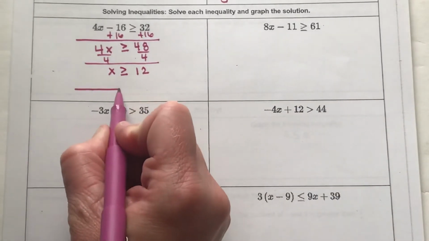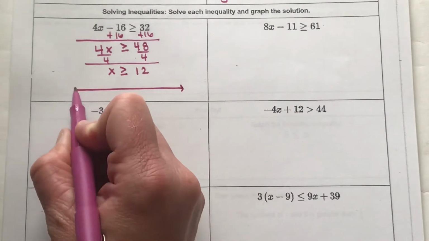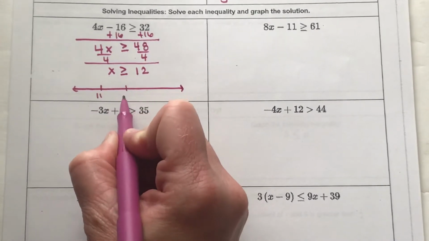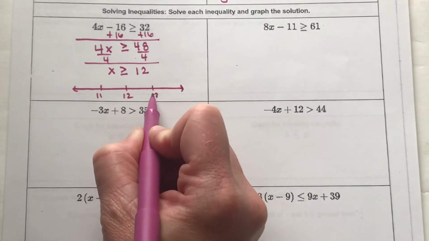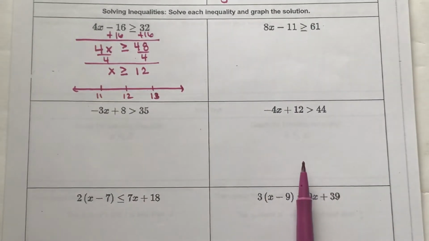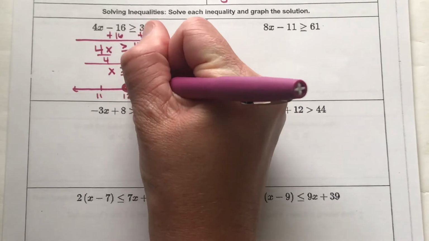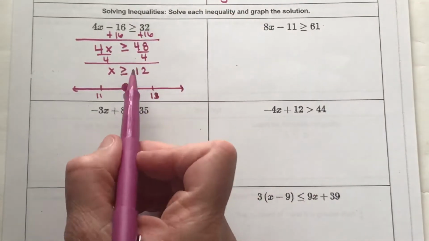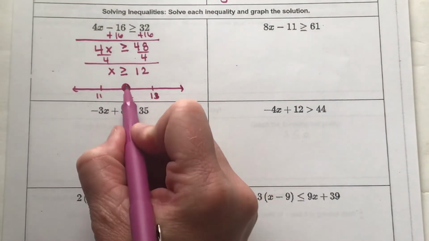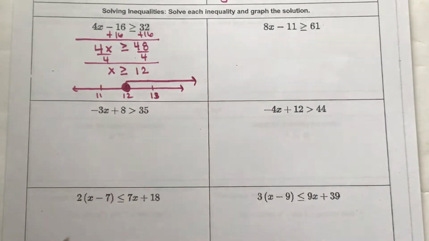So my picture would be, I'll put 11 here, 12 in the middle, 13 here. What I would do is circle 12 and fill it in because it says equal to. And notice how it says x is greater than, so I want to shade to the right.